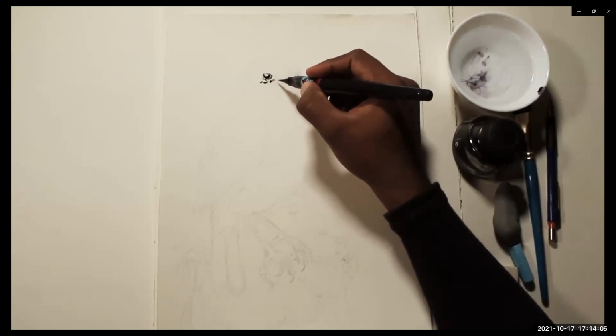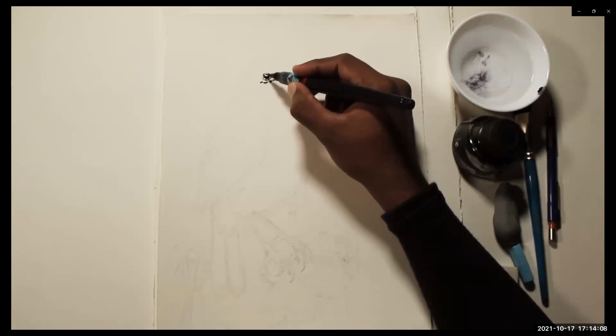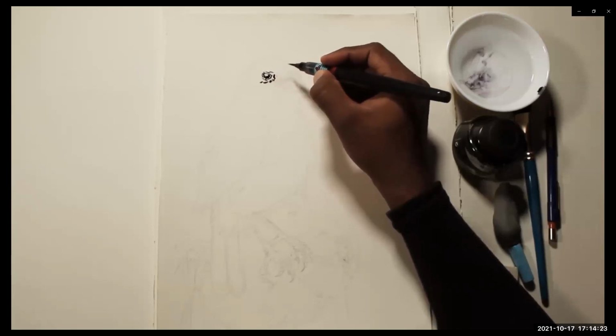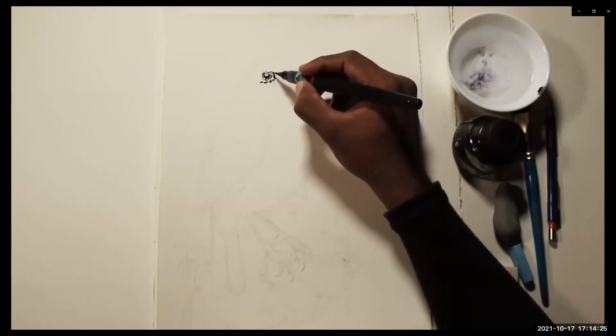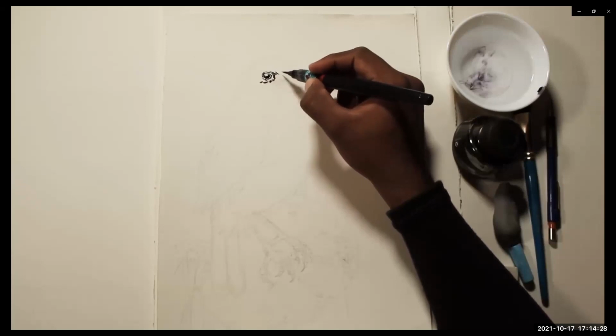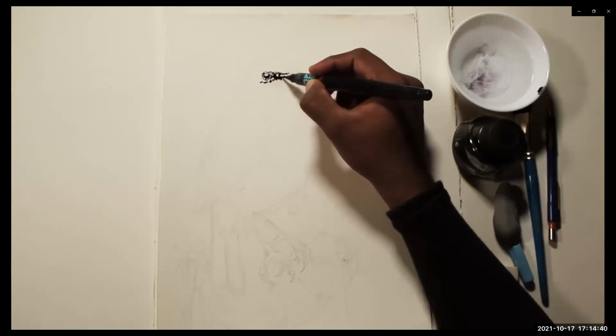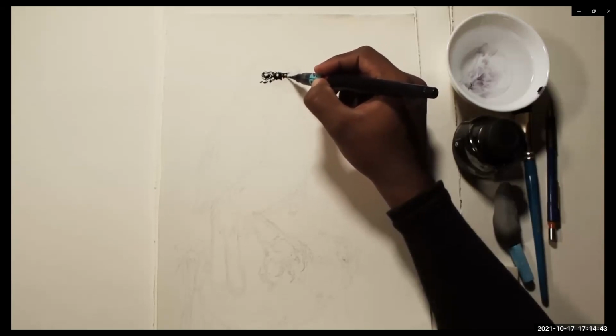So take a lot of time when you're working near the eye. Take a lot of time and don't work in a hurry. Any mistakes we make in pen and ink, you cannot correct it. So that area is called crown. So if you observe bird skull and everything, you can see the head is divided into left and right half.